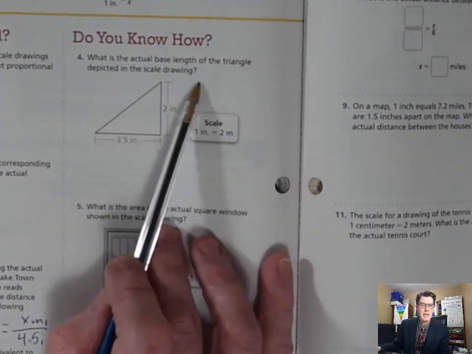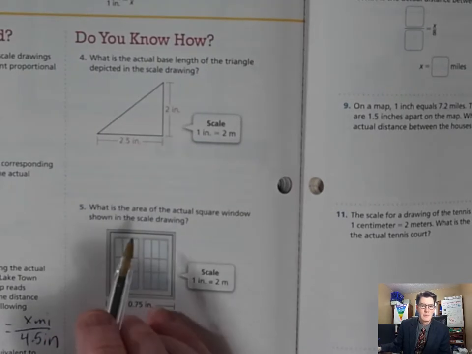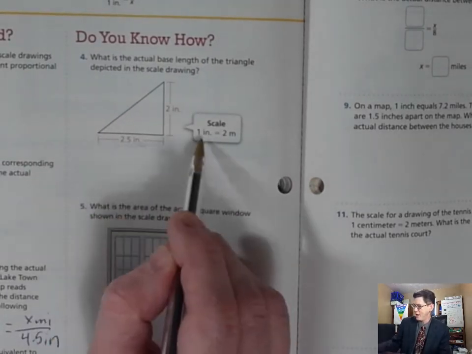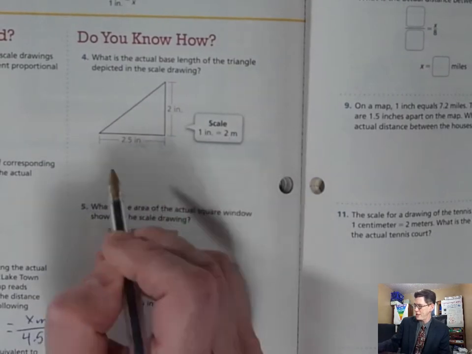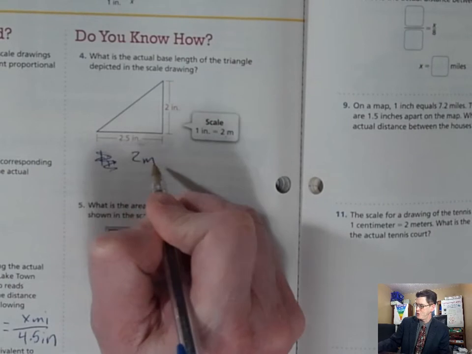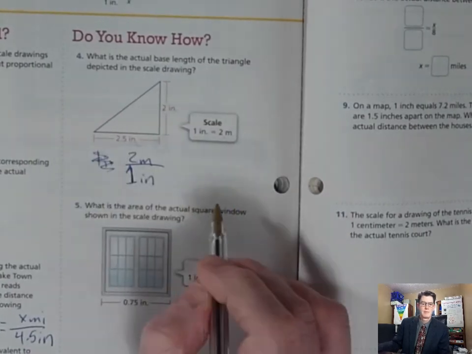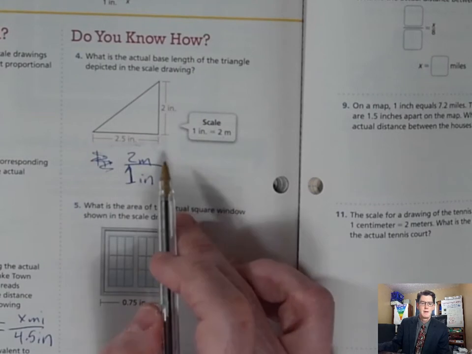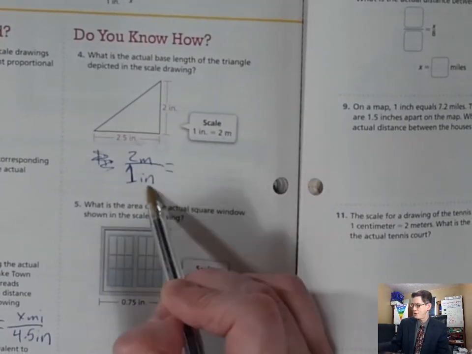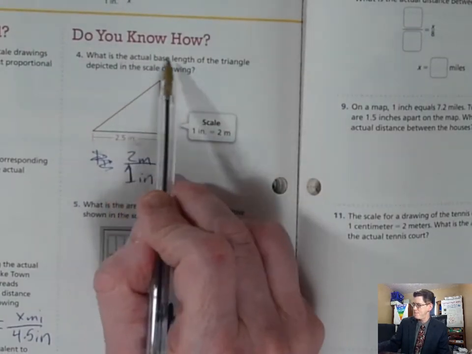So what's the actual base length of a triangle depicted with the scale drawing? What's the actual base? So here's the inches. This is the scale. If 1 inch equals 2 meters, well, I'm showing you the actual. So if 2 meters equals 1 inch, there's the scale. And again, if you wrote it differently, that's fine. 2 meters is 1 inch. Okay, well, then let's see the actual base.